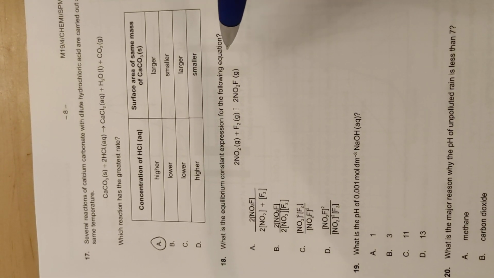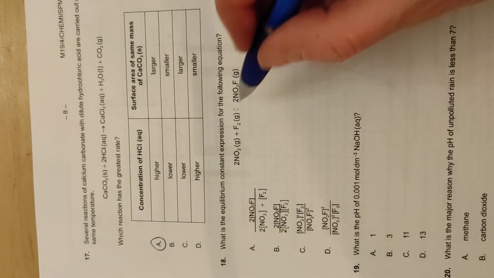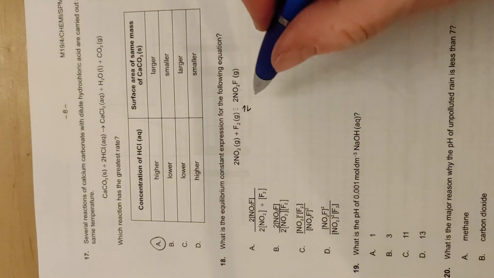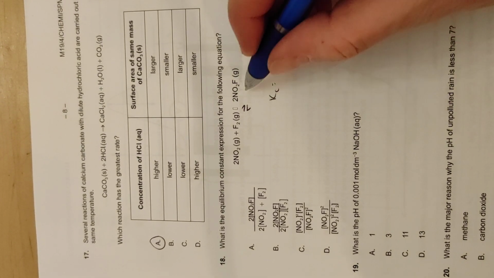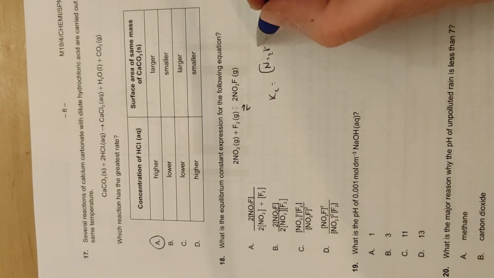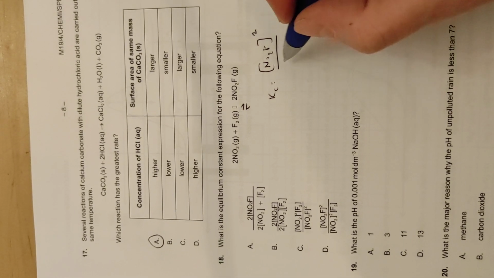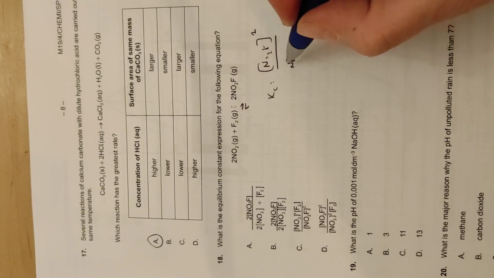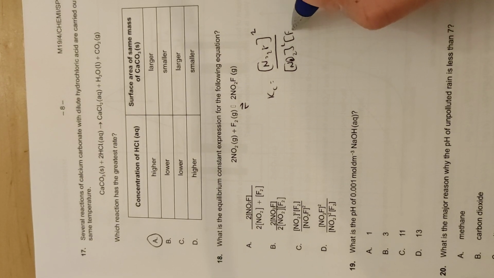What's the equilibrium constant expression for the following equation? So it's products over reactants, so that presumably is an equilibrium sign. So what we've got here, we can just take it from the equation itself. So Kc equals [NO2F] squared over [NO2] squared times [F2].